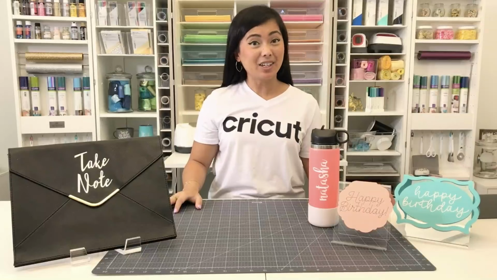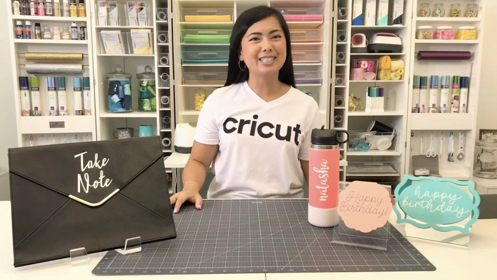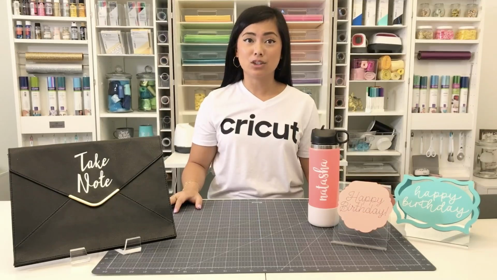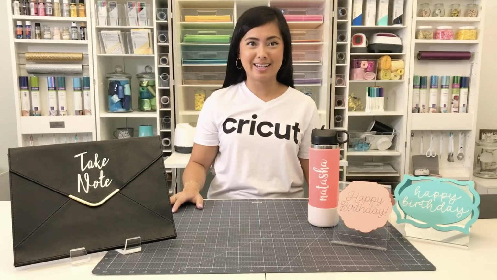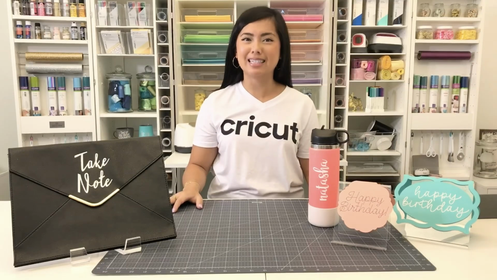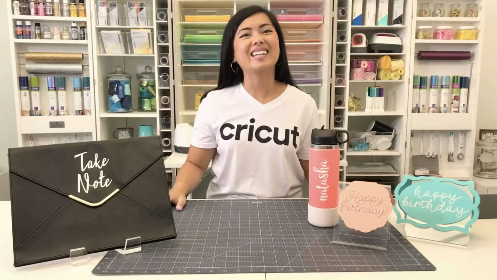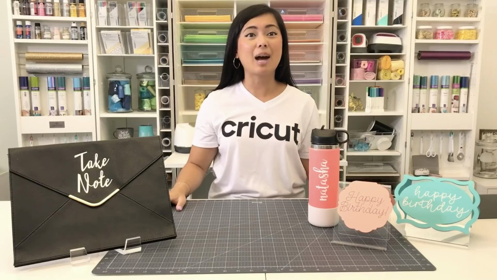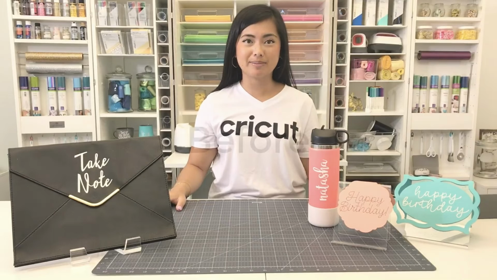Hello! In this video, we'll show you how to use the new Design Space kerning feature. This feature, which applies to many of the fonts in Design Space, automatically spaces individual letters the correct distance apart to save you time and effort. To get started, let's head over to Design Space and check out a couple of before and after font workflows.